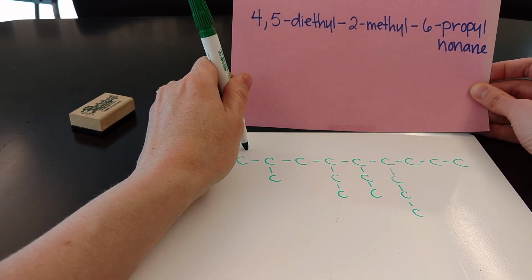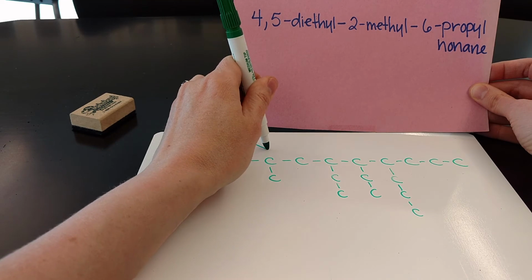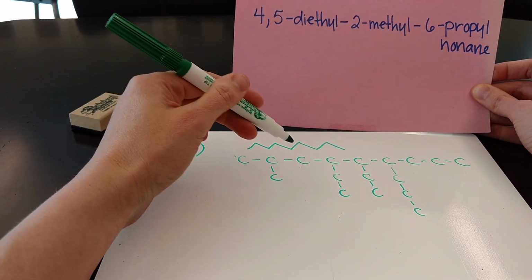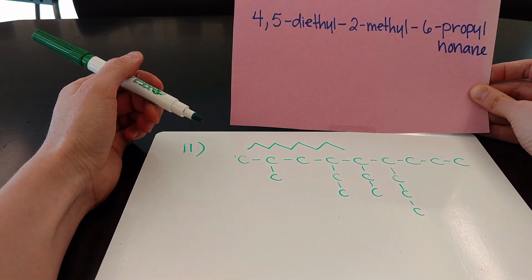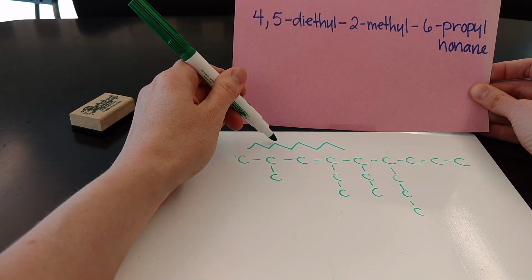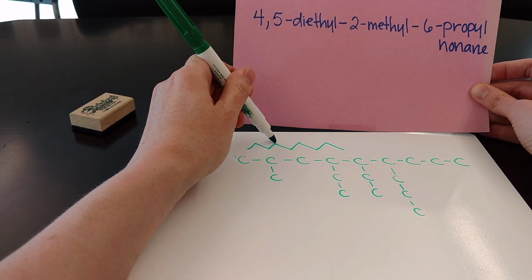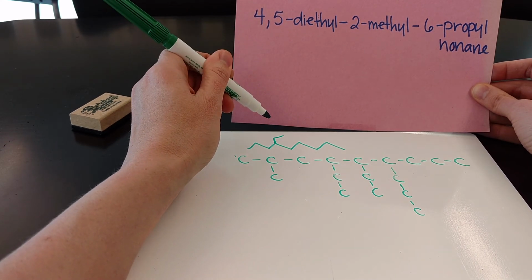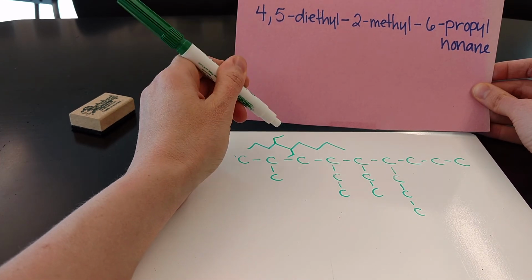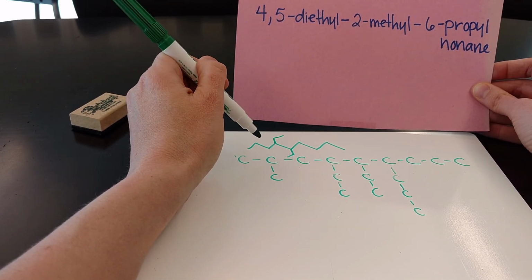So put your pencil down. That's number 1, 2, 3, 4, 5, 6, 7, 8, 9. Okay. You just, every time you move, that's another carbon. Okay. Coming off of 4 and 5, I have an ethyl. Well, ethyl is 1, 2 carbons. Coming off of number 5, I have an ethyl. 1, 2 carbons. Doesn't matter which direction you go with that angle.